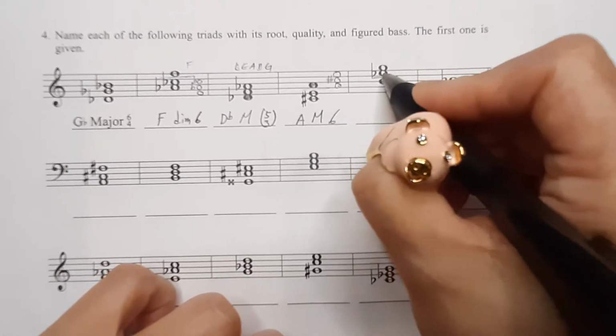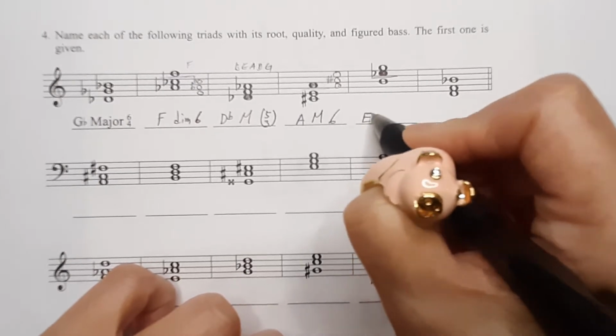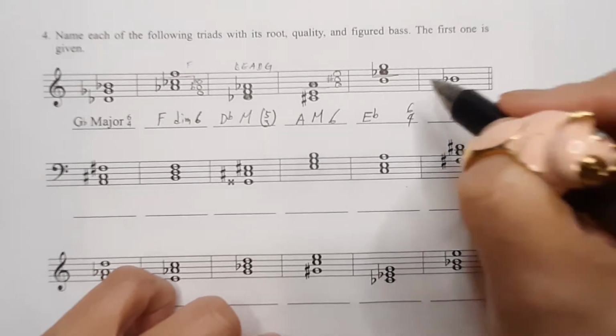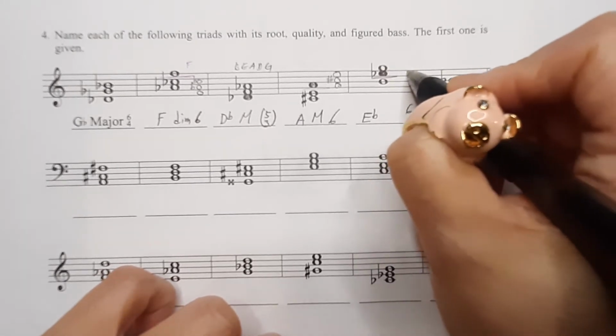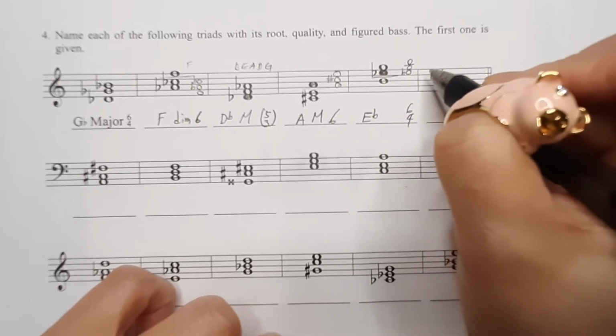Next one. Gap is on the bottom, and there's a root on the top of the gap, which is E flat. 6/4, right? Now we gotta figure out the quality. When you put them in simplest form, it's going to be E flat, G, and B flat. No, B natural, right? Okay.